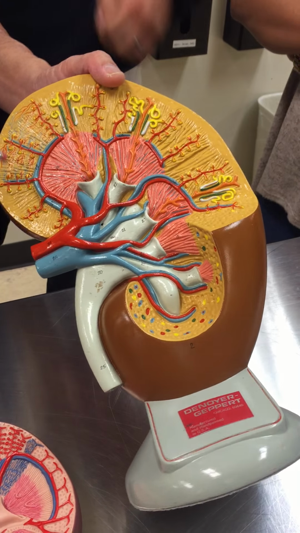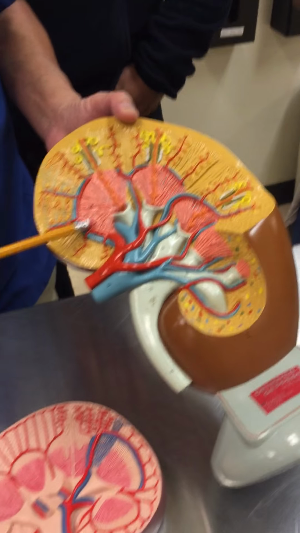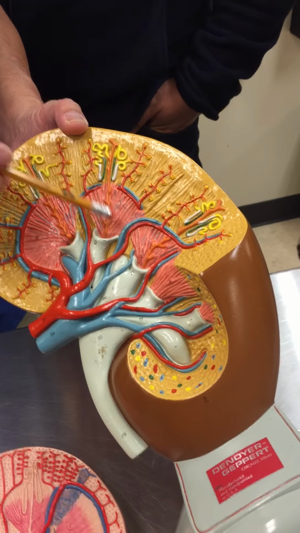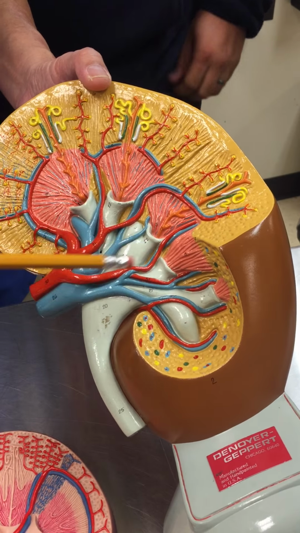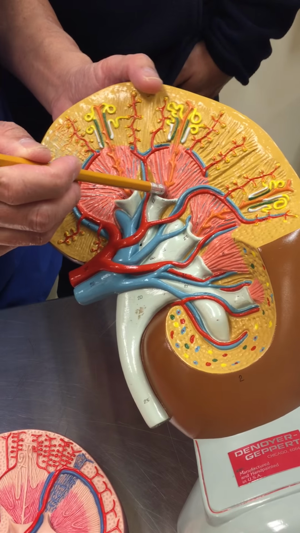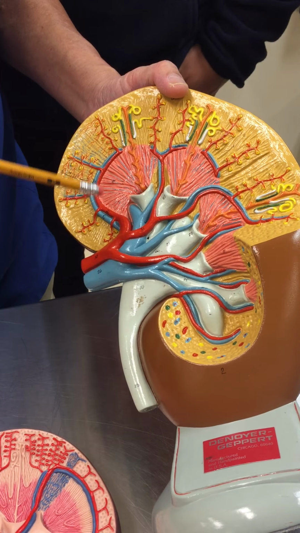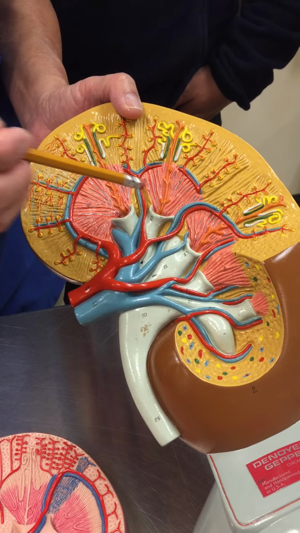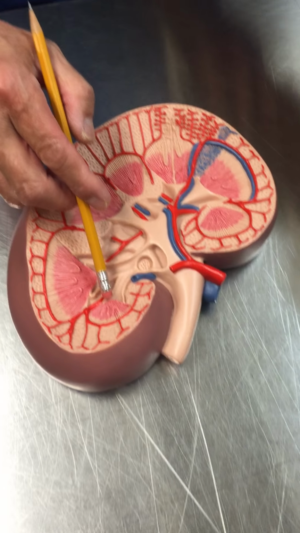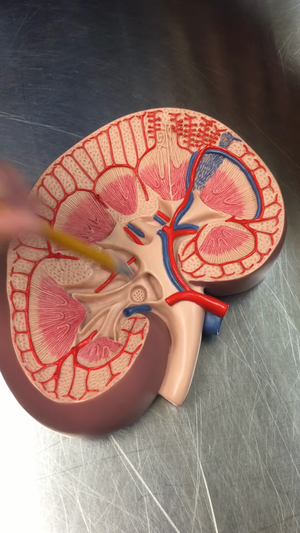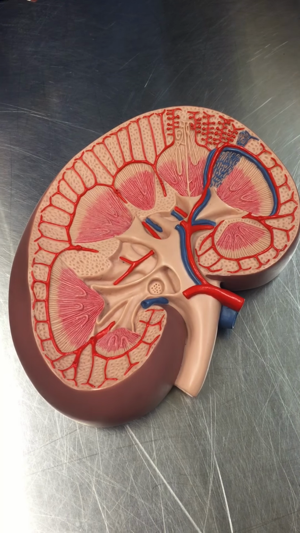Okay, so what you have in here would be all these collecting tubules or collecting ducts converging onto the tips of these pyramids. Those would be the renal papillae. And when you see dots at the tips of these, those would then be referred to as papillary ducts, right there. Okay.